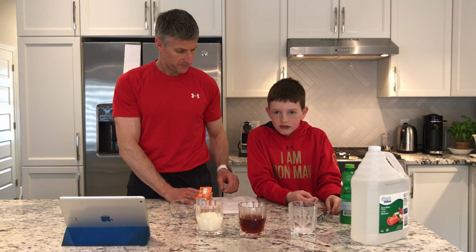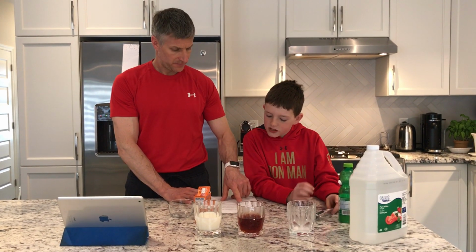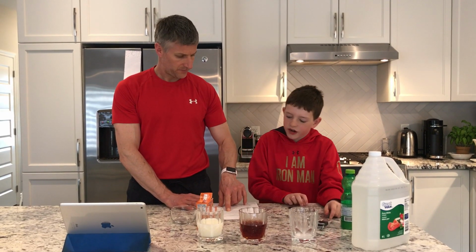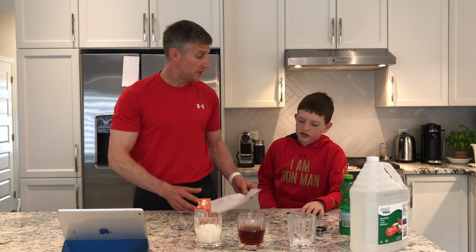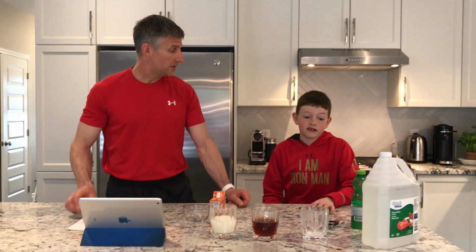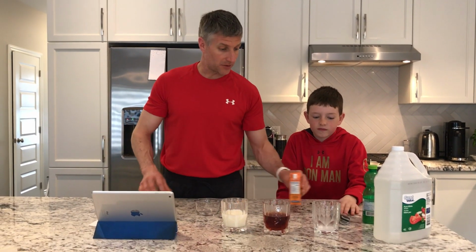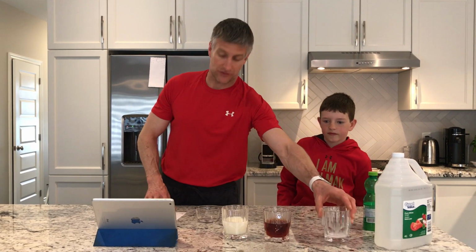We had bubbles are visible that are not created by heating. And is that evidence of a chemical change? Yes, that is evidence of a chemical change. Perfect. Success on the first one.